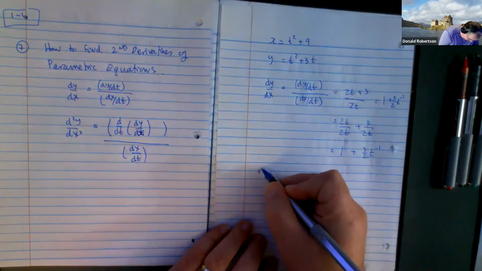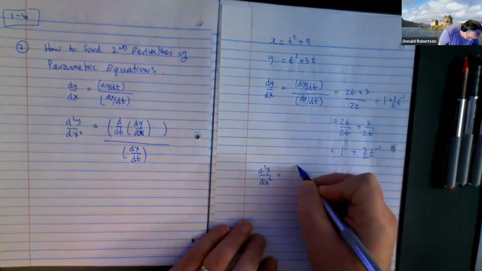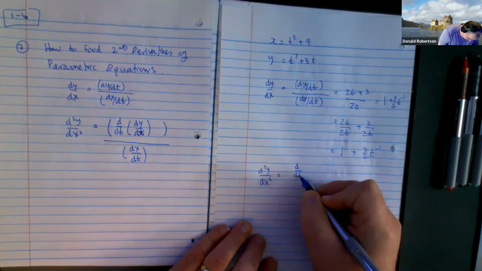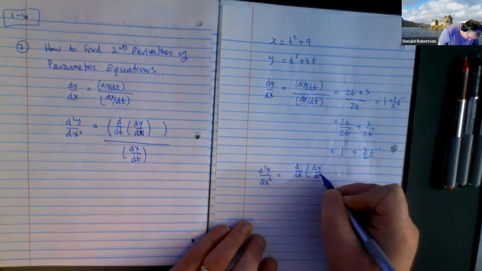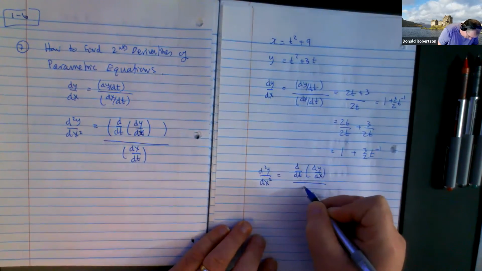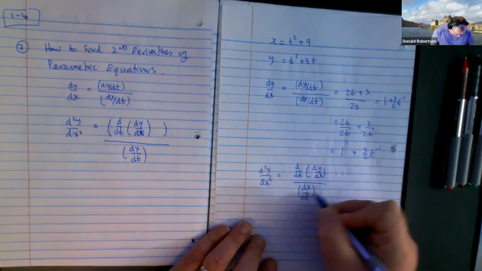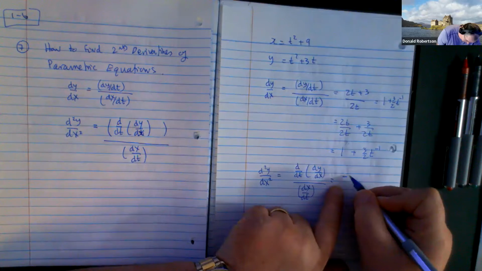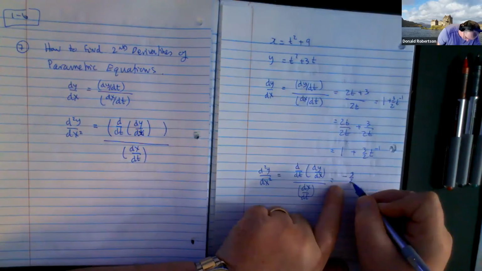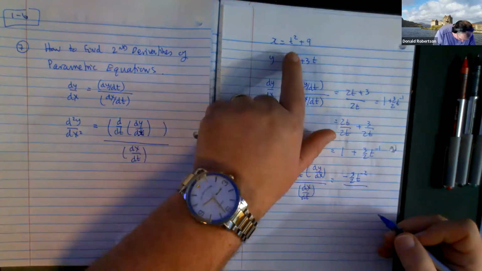So the second derivative is: differentiate the first derivative with respect to t and divide by another dx by dt. Well, if you differentiate this with respect to t, you get negative 3 over 2 t to the negative 2. And if you differentiate x, you get 2t.